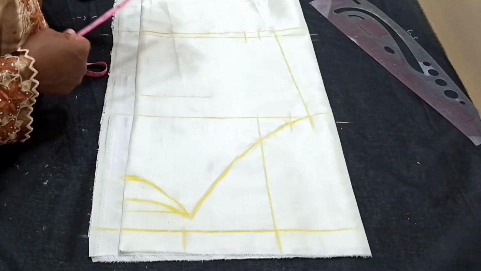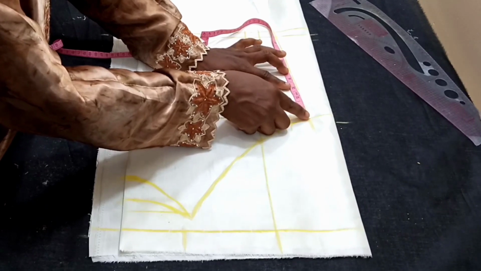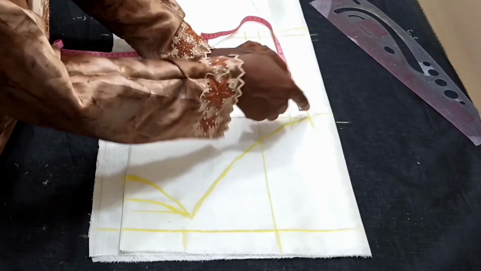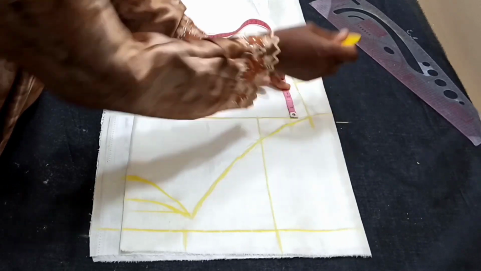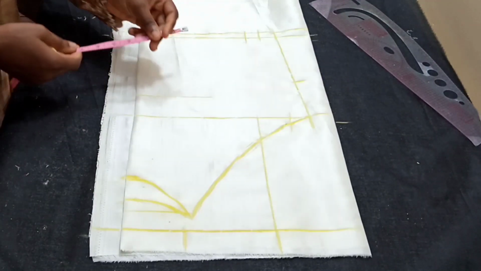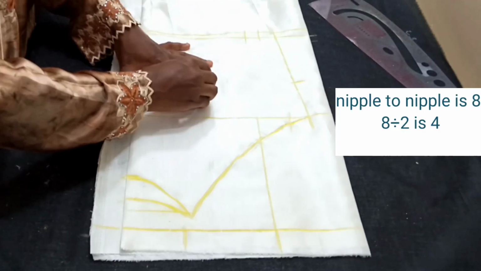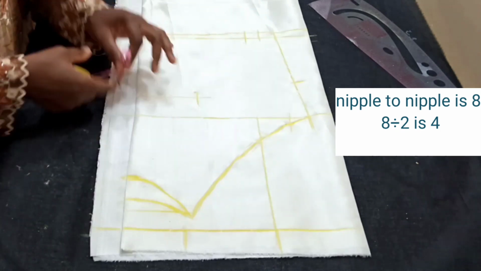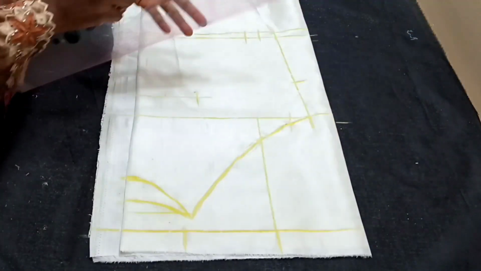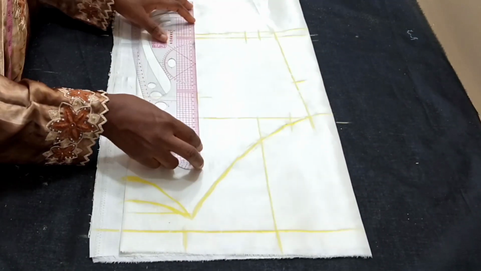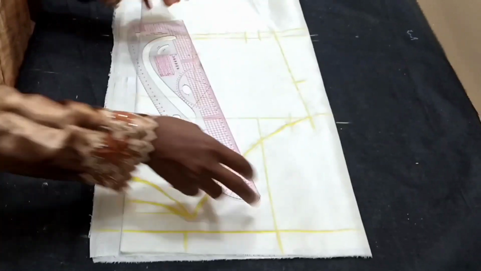When that is done, the next thing now is to insert our bust dart and also our waist dart. So from the chest line, I'm going to measure 3 inches downward, and I'll make a point. Then on the nipple point, I'm going to measure the nipple to nipple distance divided by 2. The nipple to nipple distance is 8 divided by 2, that is 4. So I measure the 4 and I make a point. Then I connect it from the waistline to the nipple point, like this.